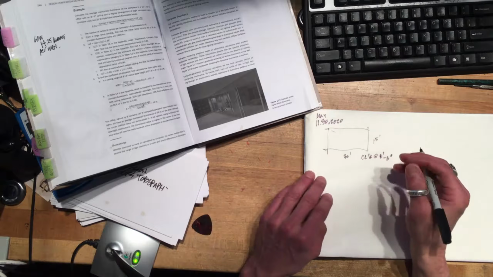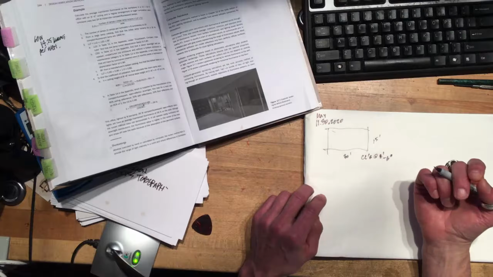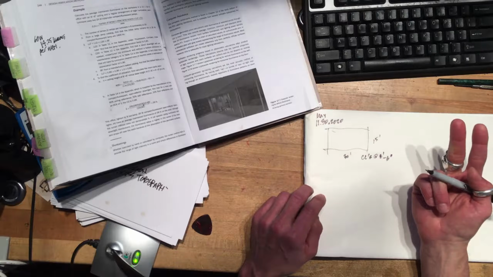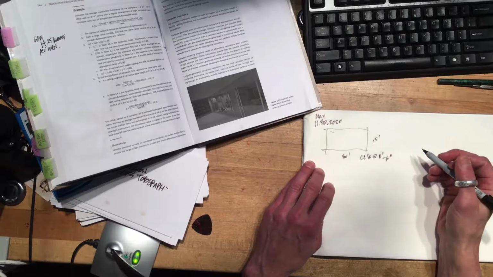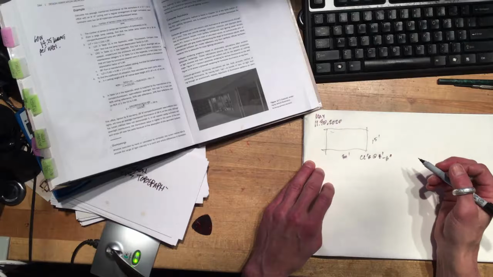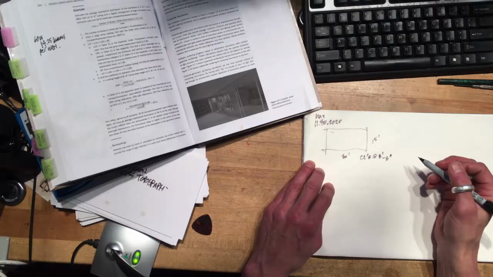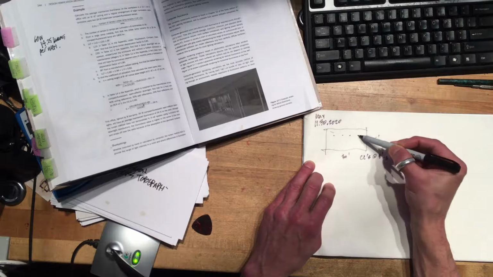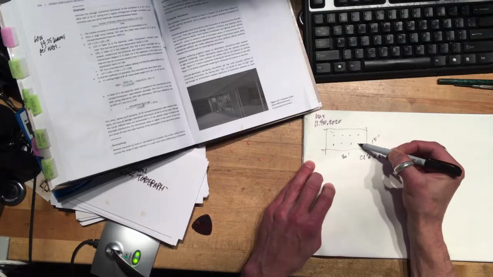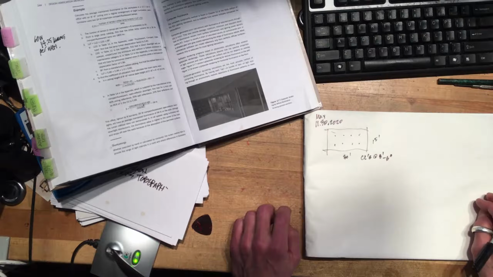So what does that mean? There are 2 lamps in each light, right? So what's a regular arrangement of 8 luminaires? Well, it's got to be 1, 2, 3, 4, 5, 6, 7, 8, right? That makes sense?